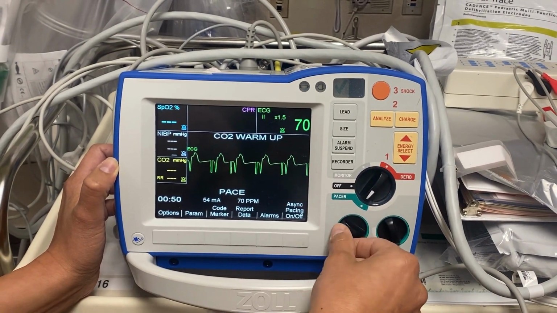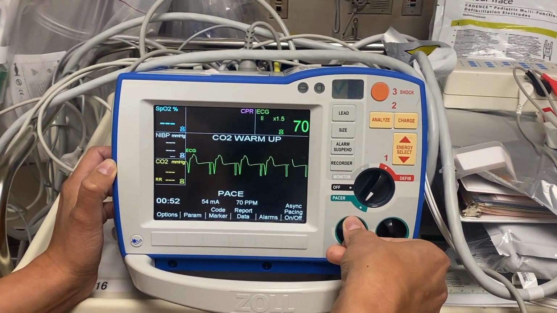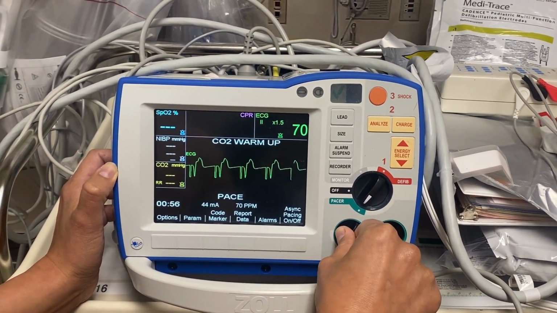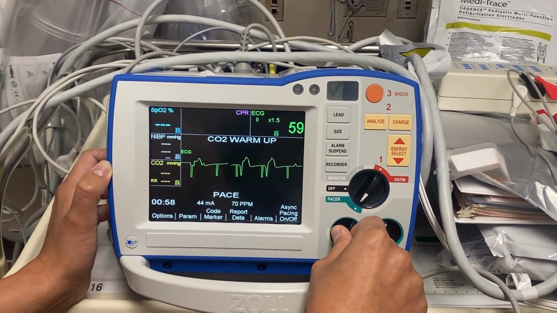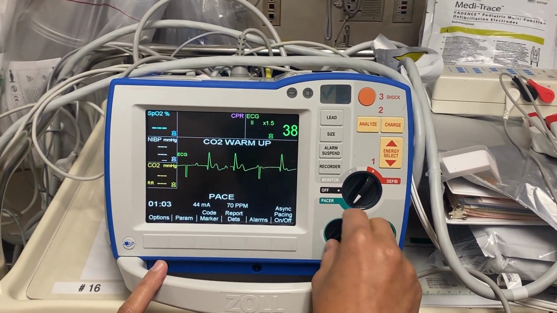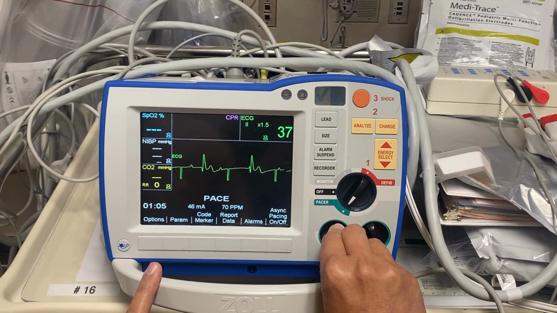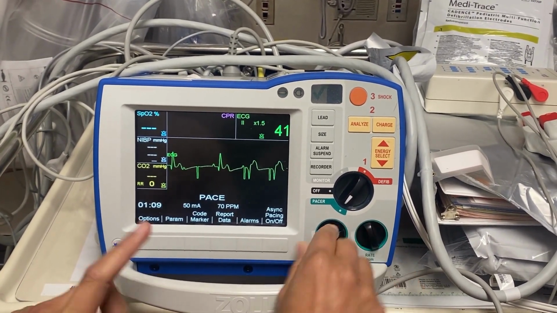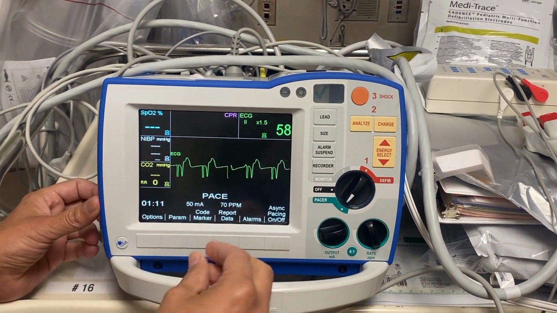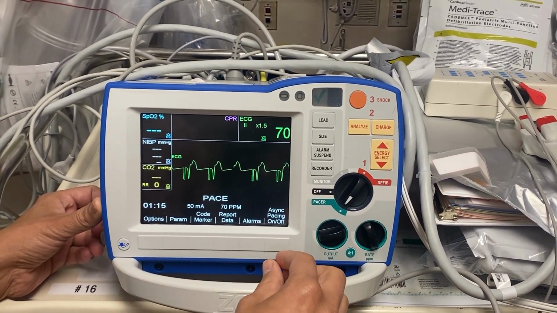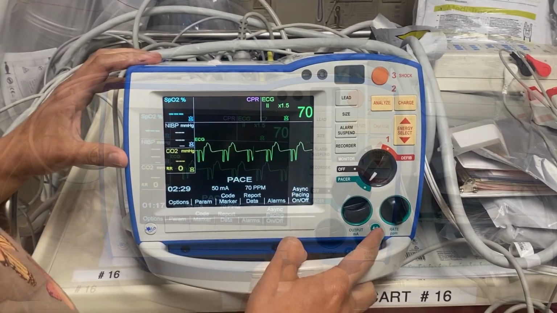As we start capturing here, we're going to go slowly down until we lose the capture. As we just lost the capture over here, now we're going to go up by 10% in milliamps to keep the capture. Going down, that is usually the threshold for the patient. So we go up 10% just to keep the capture.